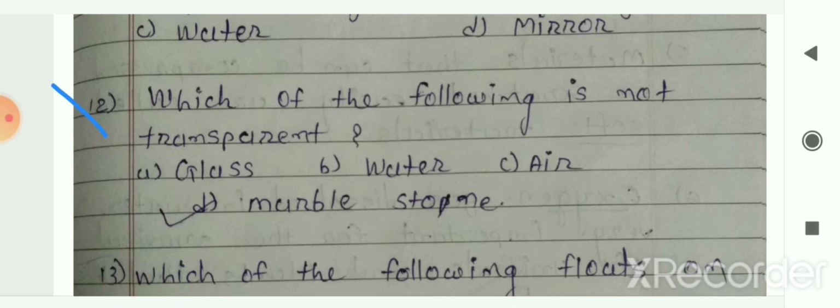The options are glass, water, air and marble stone. So marble stone is not a transparent object. The rest of the objects, that is glass, air and water, are transparent.